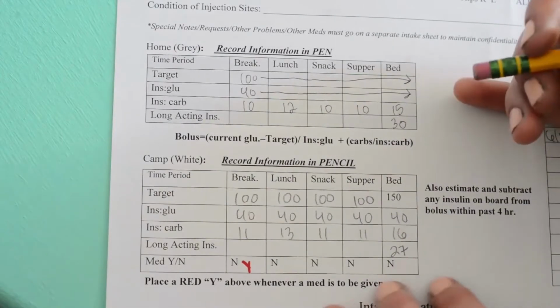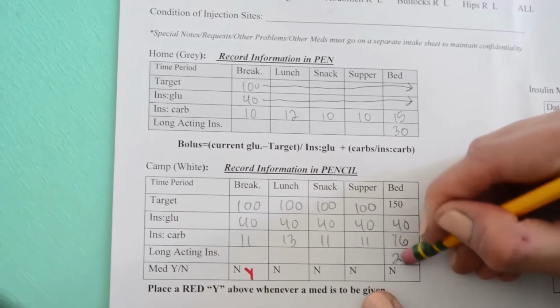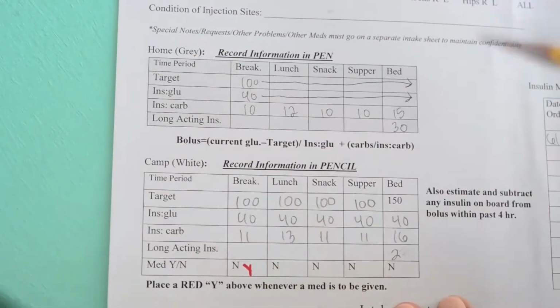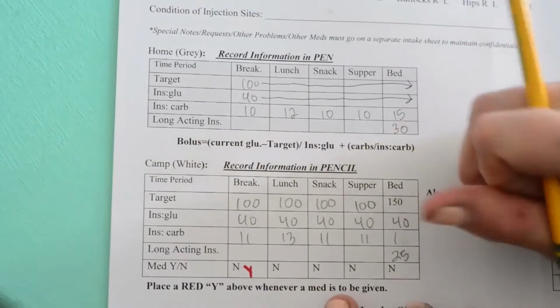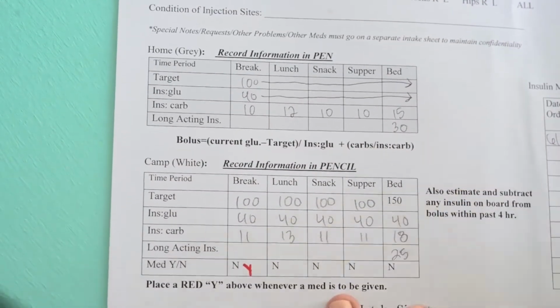All right, let's go ahead and make the changes the doctor has ordered. So we changed this long-acting insulin dose from 27 to 25, and he changed our carb ratio at bedtime from 16 to 18. Done.